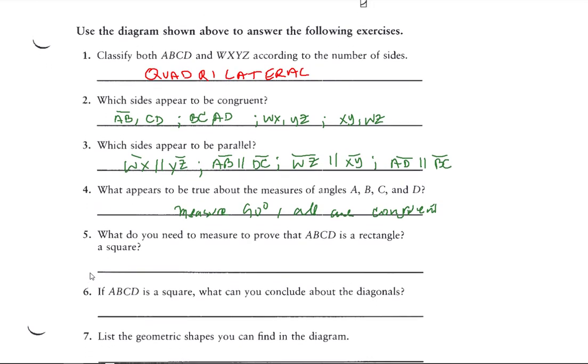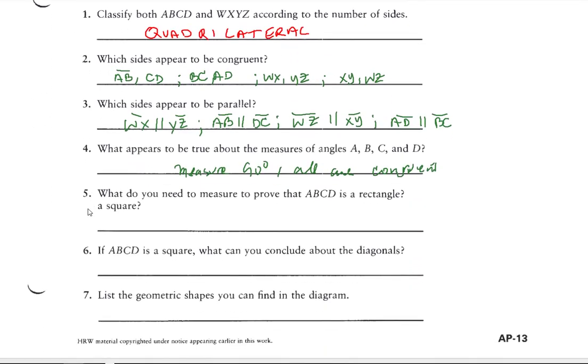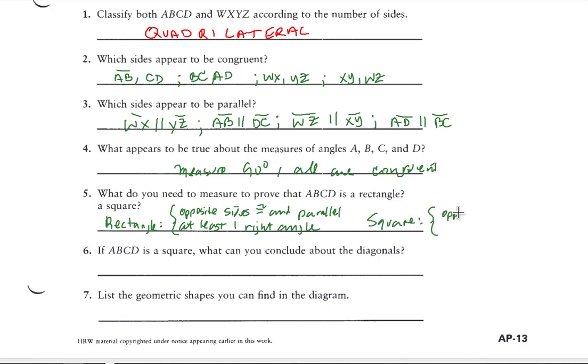What do you need to measure to prove that ABCD is a rectangle? Or is a square? Well, a rectangle has opposite sides congruent and parallel, and there's at least one right angle. A square has all sides congruent and opposite sides are parallel, and also has at least one right angle. The one right angle with the parallel sides on both of those forces all of the angles to be right. So at minimum you need one right angle, but it forces all the angles to be right.